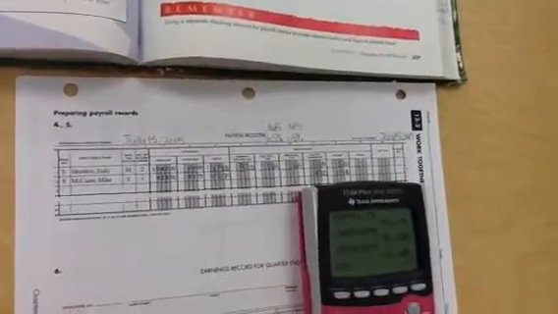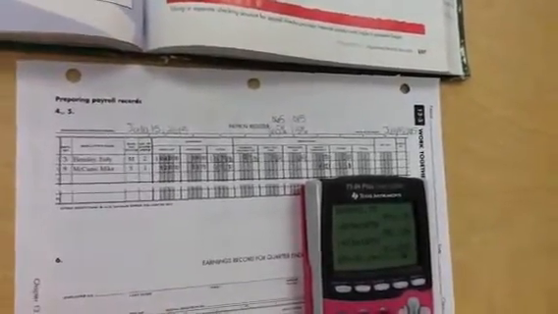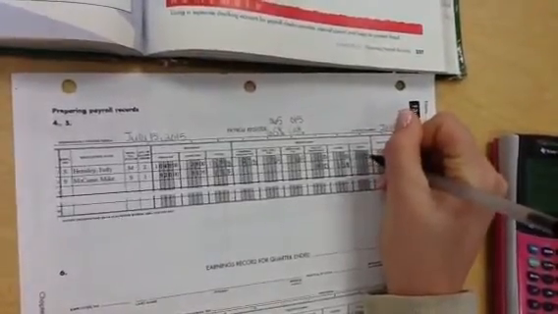Okay. Total deductions would be found by adding all those deductions. So let's do that for Judy. She's got an 87 plus 70.14 plus 16.19 plus 60 plus 15, $248.33. Her net pay is found by subtracting her deductions from her total pay. So we need to do her $1,079 minus her deductions of $248.33 to get $830.67.